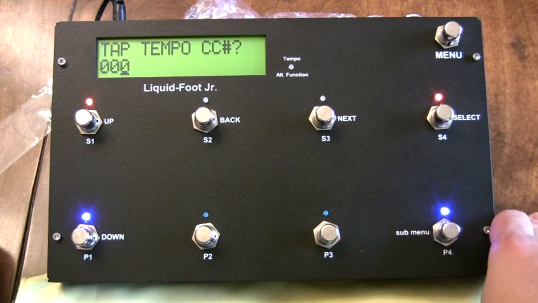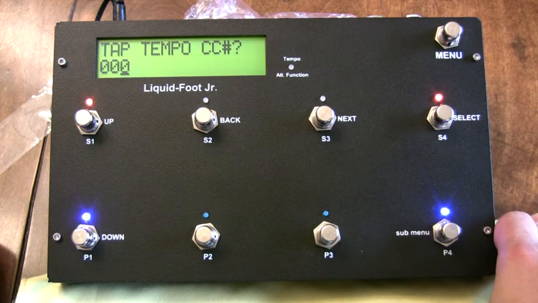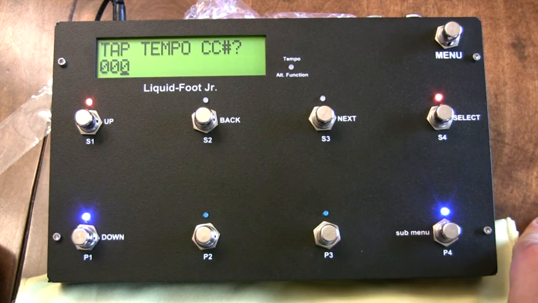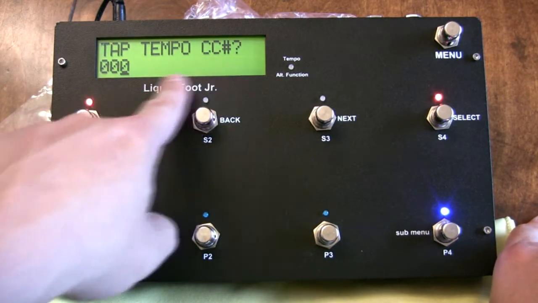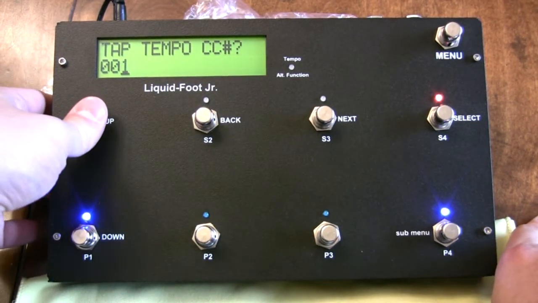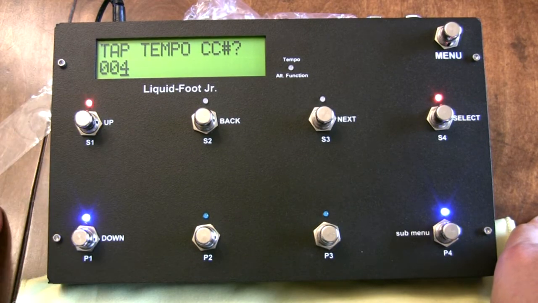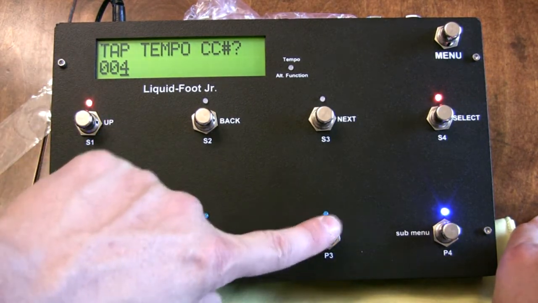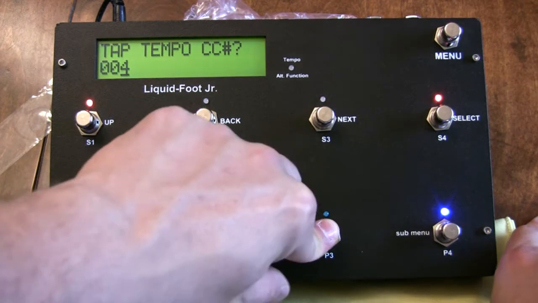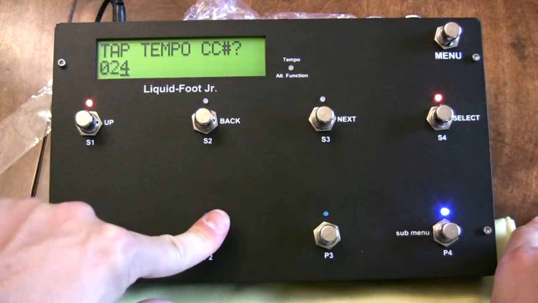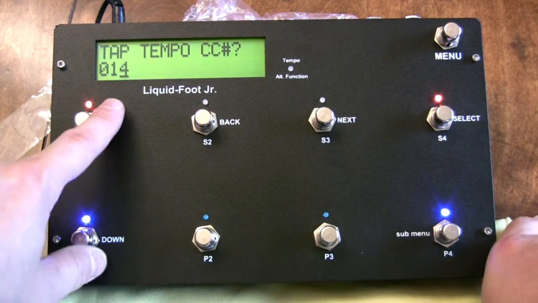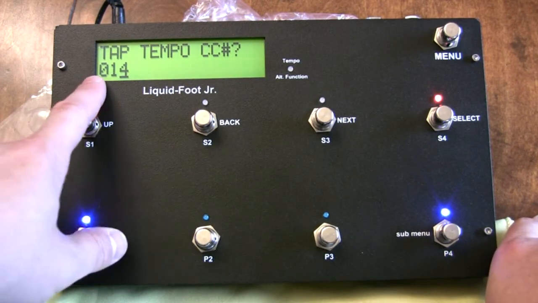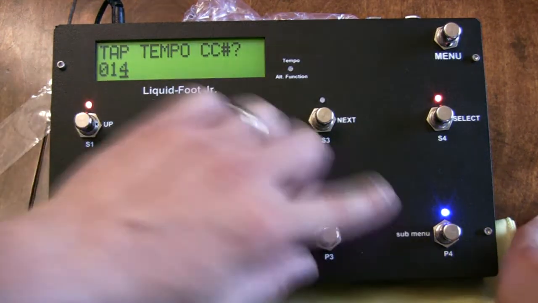Tap tempo CC. Hopefully your MIDI equipment has a programmable way to enter a CC number for tap tempo. In the global settings, this is where you define what your CC number is for tap tempo. Again, it's a number, so you can advance by 10, subtract by 10, and then scroll up or down from there to get to your number much faster. So it's between 0 and 127. That's where we enter that.